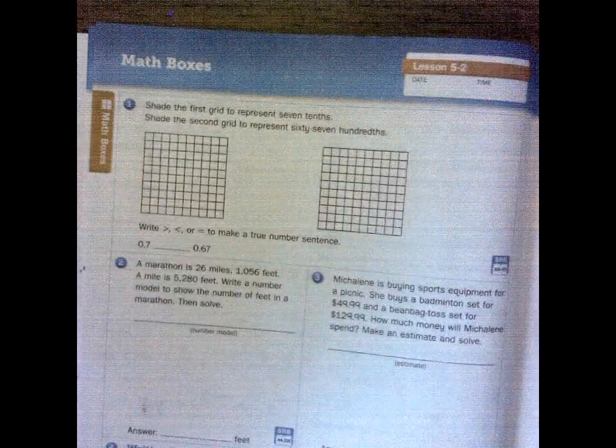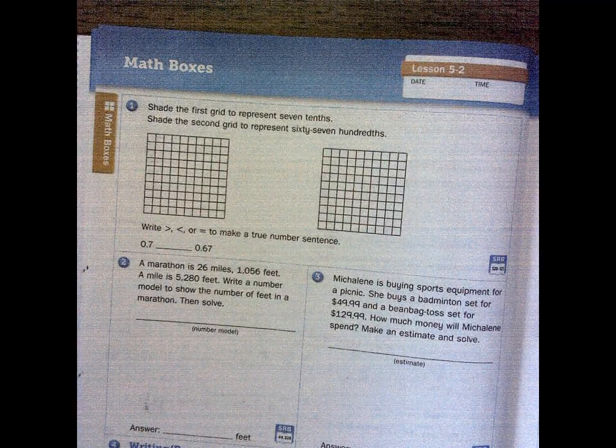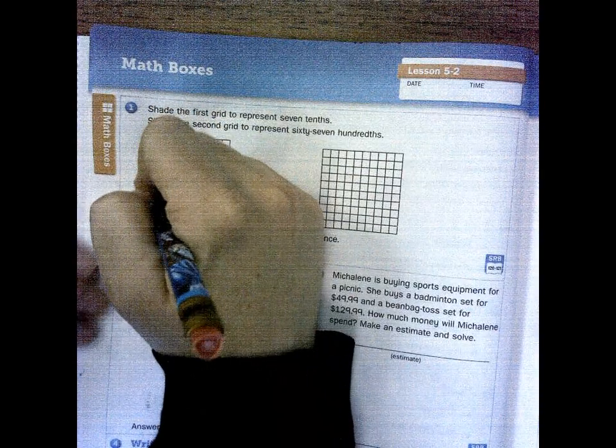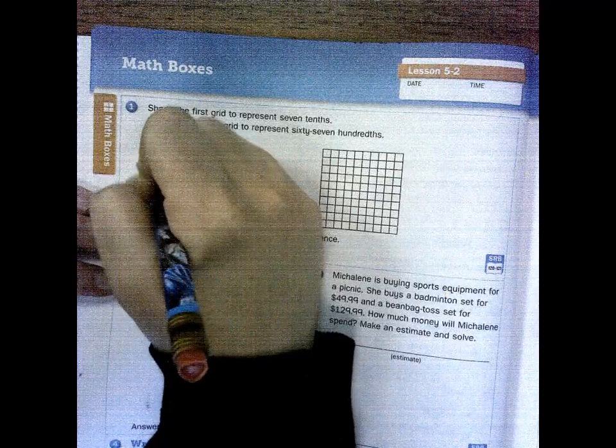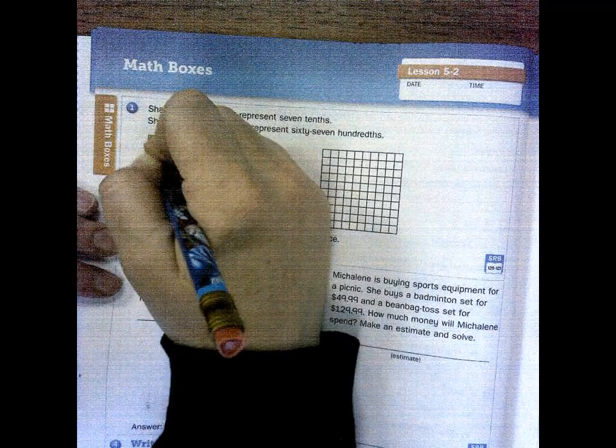All right, we're going to be working on page 158, problem 1. Shade the first grid to represent 7/10. Shade the second grid to represent 67/100. So remember that a tenth is a full column. It consists of 10 hundredths. So that's 1/10, and I'm going to need to shade in 6 of these.